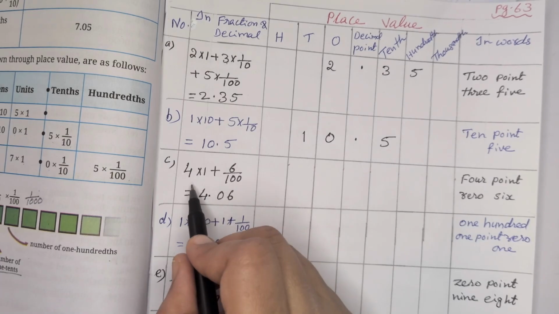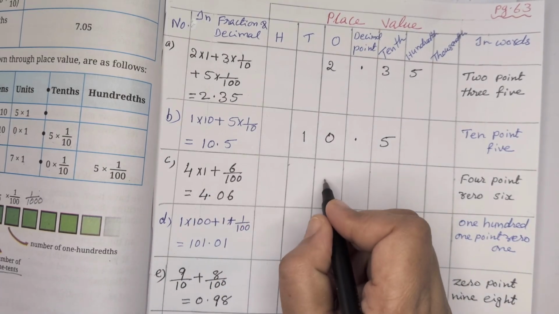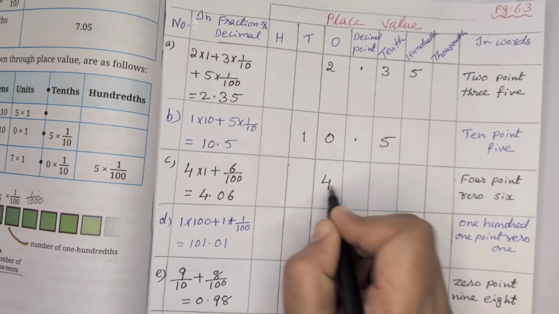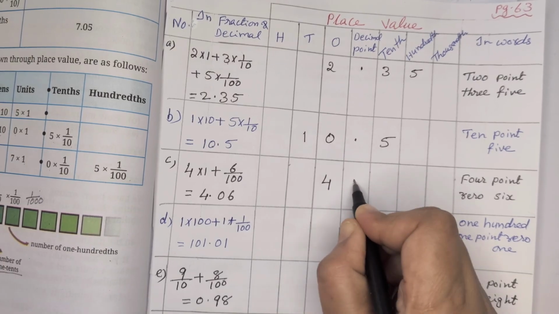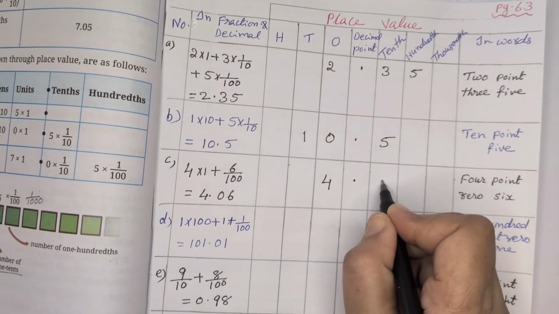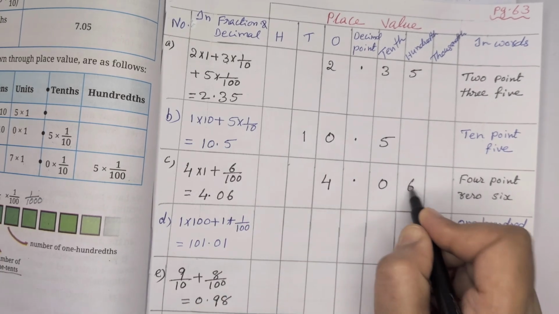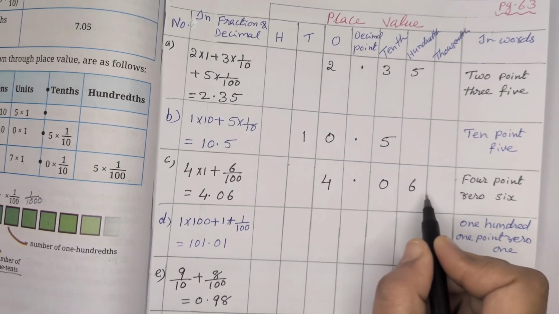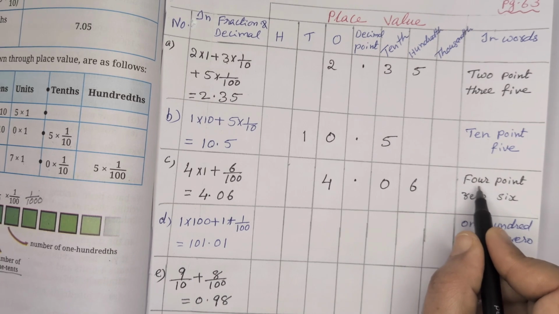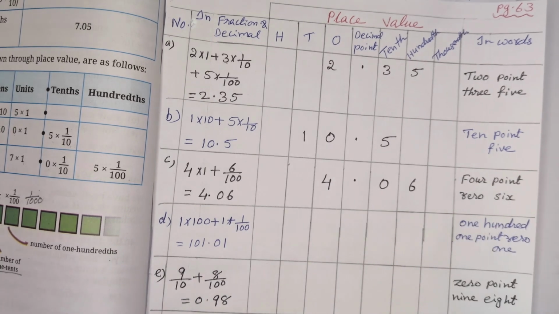Next one, 4 into 1. The 1's place is 4. Then decimal point. Tenth place no digit, so 0. And hundredth place 6. So 4.06. Reading 4.06.